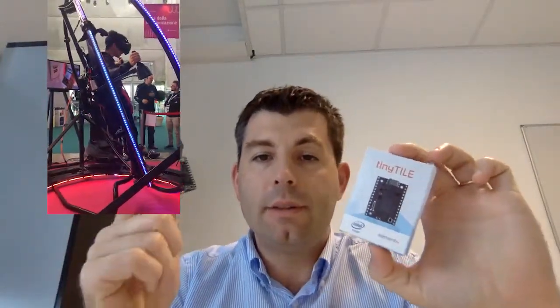In this case, we use an Arduino board. Through a Tinytile board, where the accelerometer is present, we modify the color of the LEDs according to the position of the player.